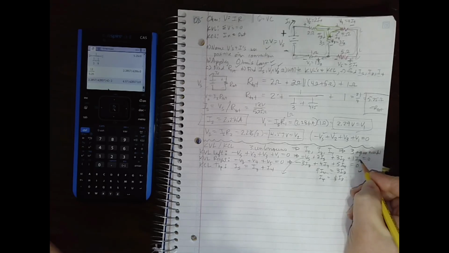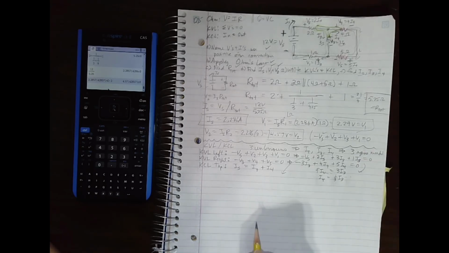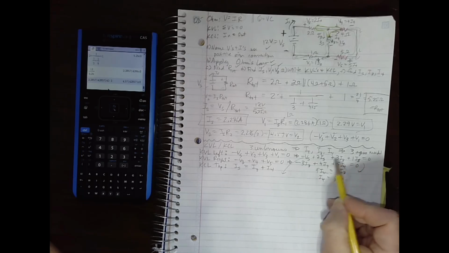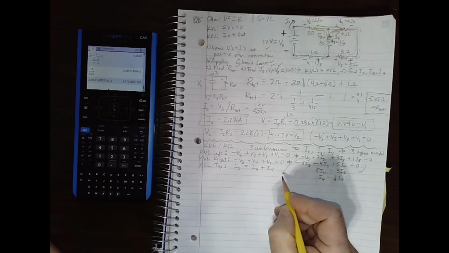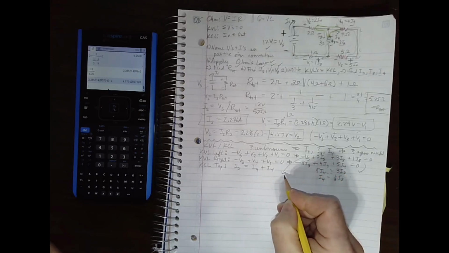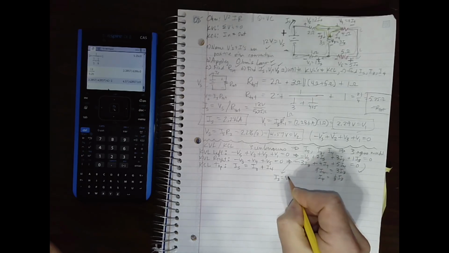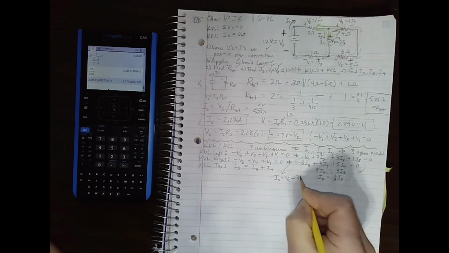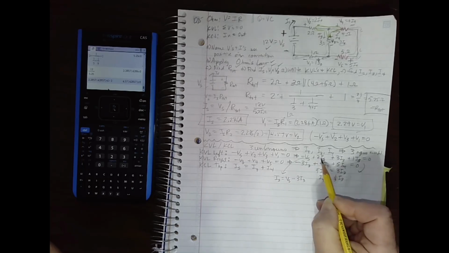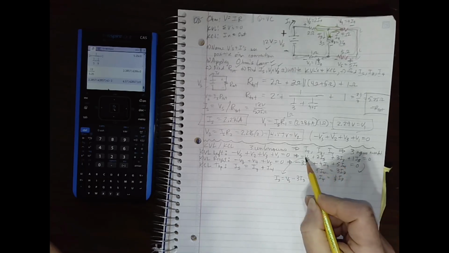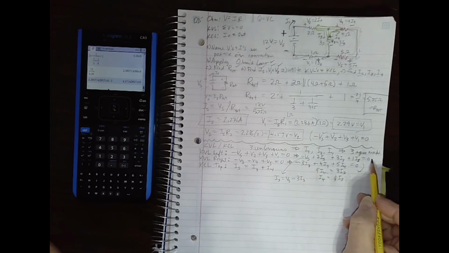This is IS. All right, so you've got 3IS plus 3I3 equals VS, and so IS equals VS minus 3I3. Bring that to the other side.